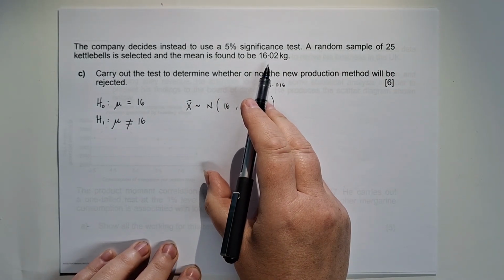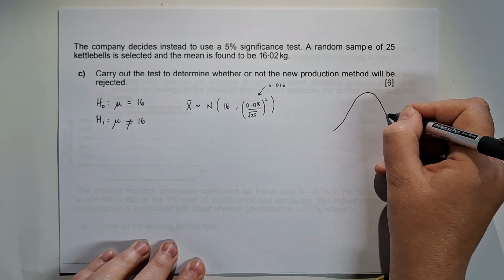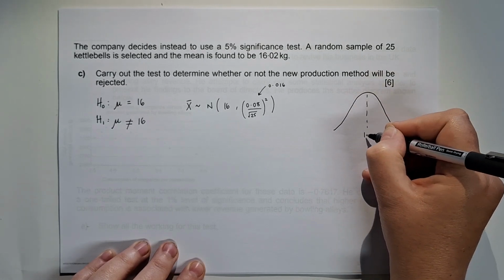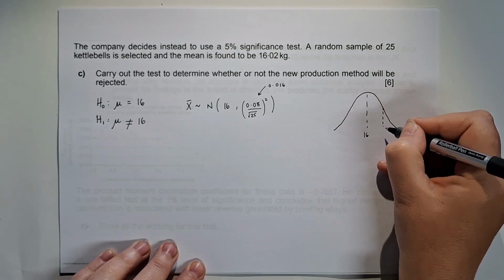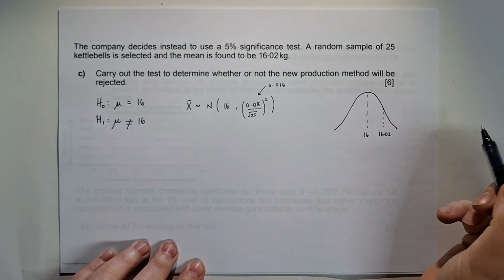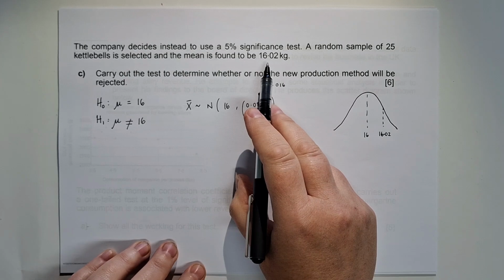The mean has been found to be 16.02. So what we need to do is work out the probability of that. Here's my 16 in the middle, and 16.02 is there. What is the probability of 16.02 or further away from the mean?